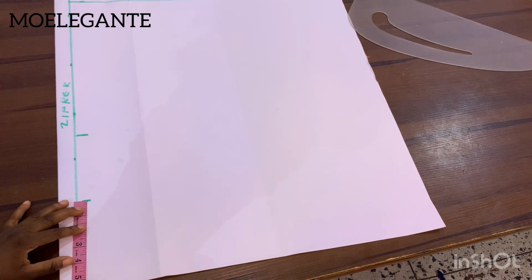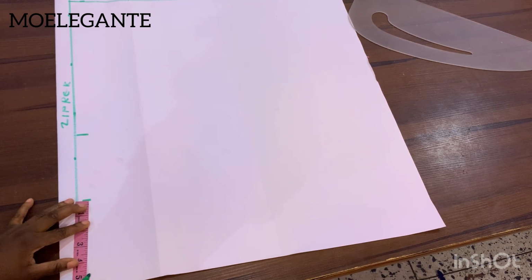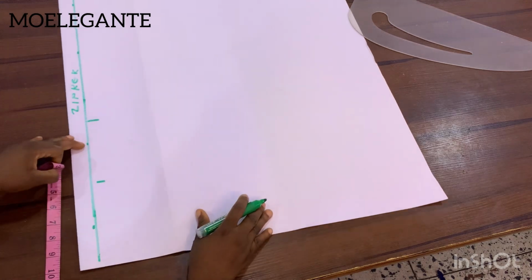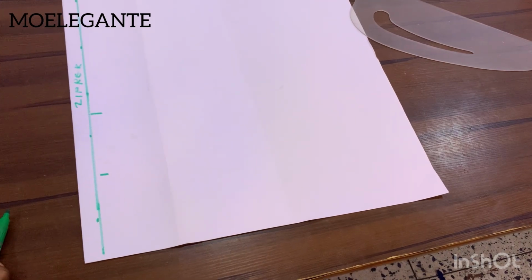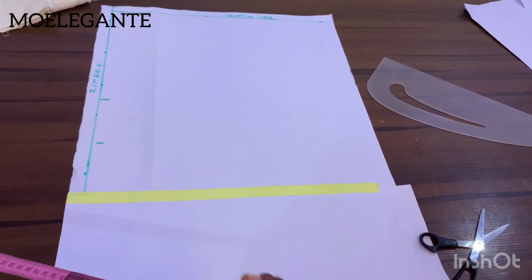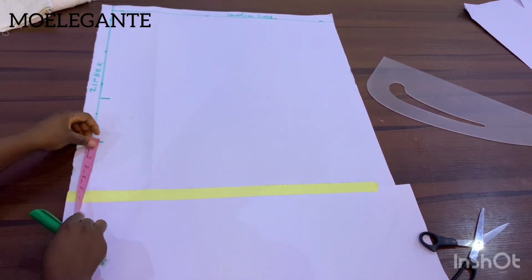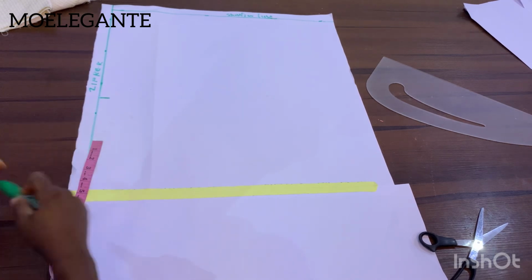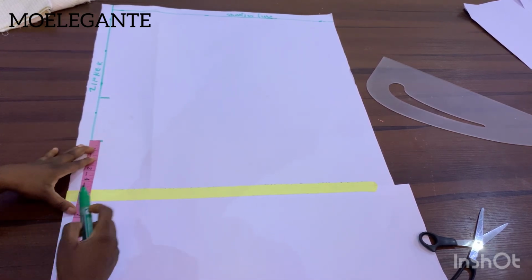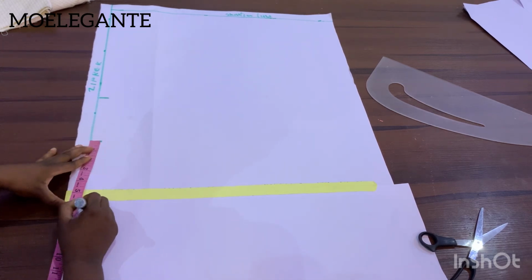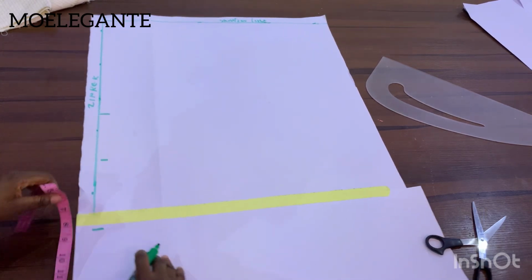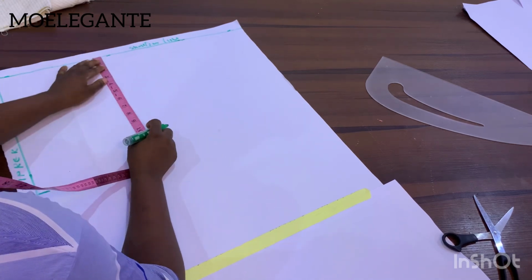I noticed that this pattern paper wasn't enough. I went ahead to add more so that we will have a lot of paper to work with. After adding more paper, this is what it's going to look like. Now you're going to mark and measure from the waistline 6 inches. These inches account for the asymmetry detail that this dress has.